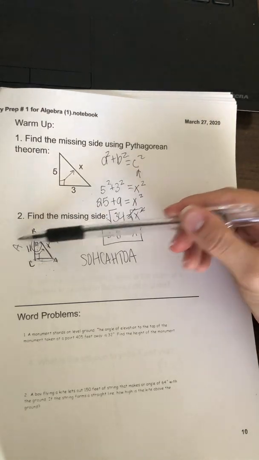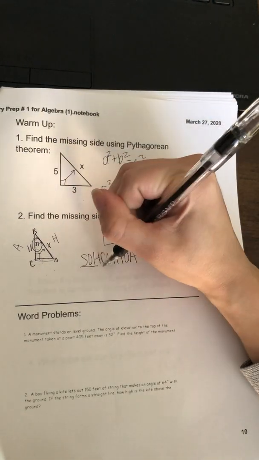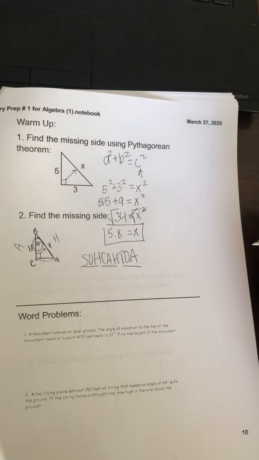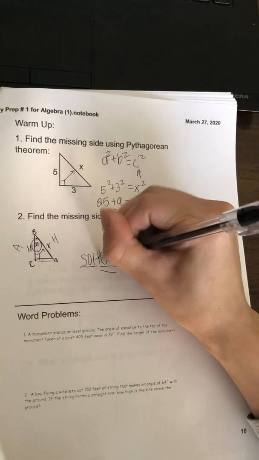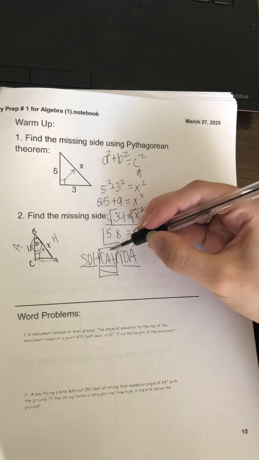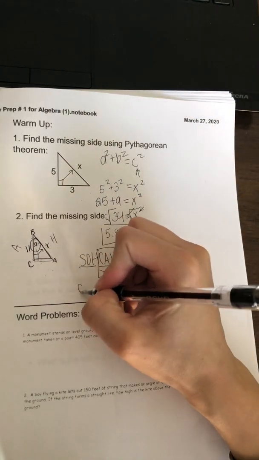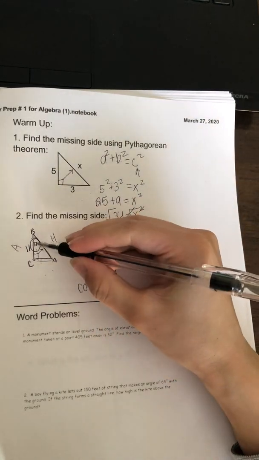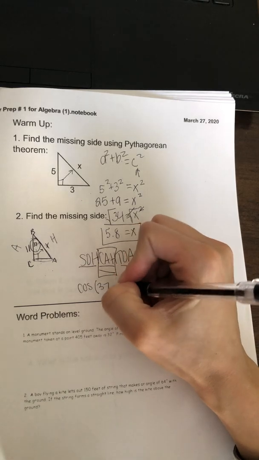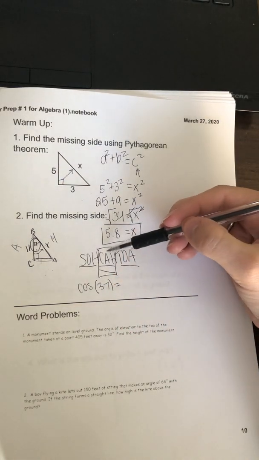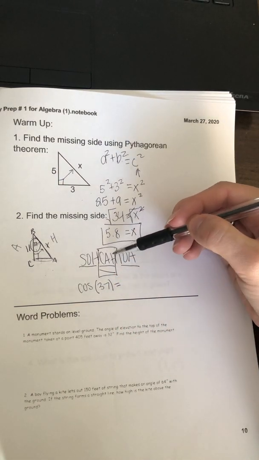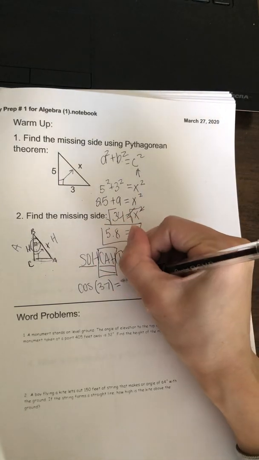So I have to figure out if this A and H matches up with sine, cosine, or tangent. Well, it would match up with cosine because cosine is A and H. So I'm going to use cosine. And the angle always goes in parentheses, 37. And it goes in the order that's written, A over H, so 11 over x.